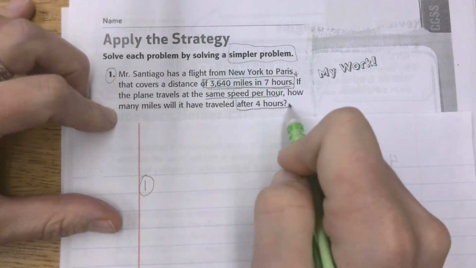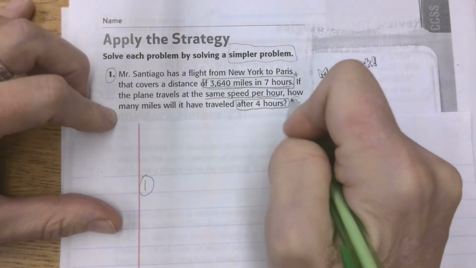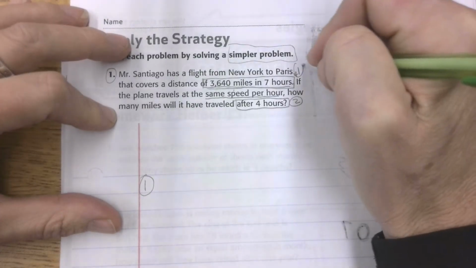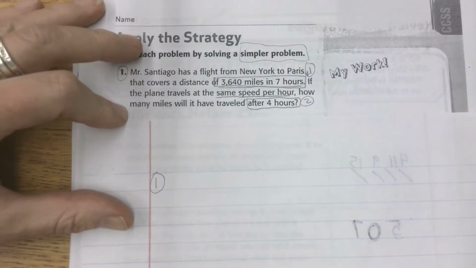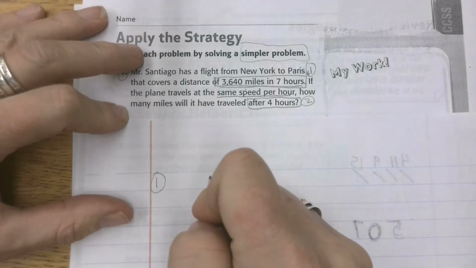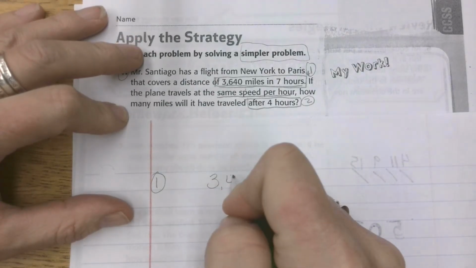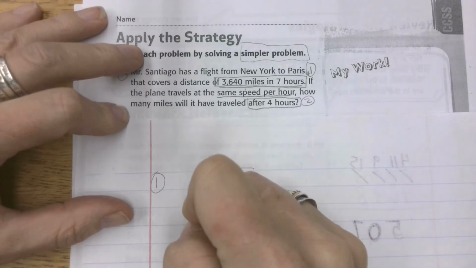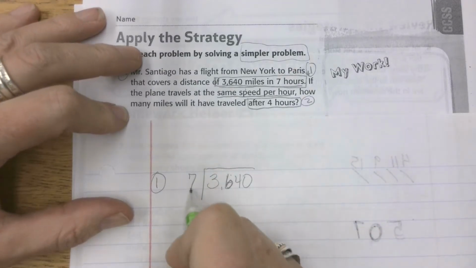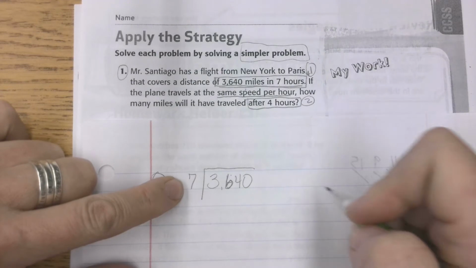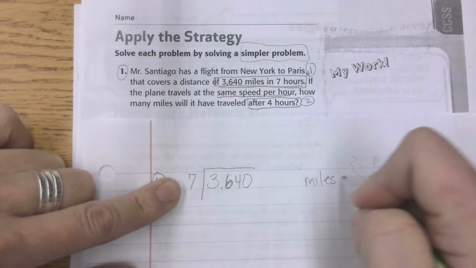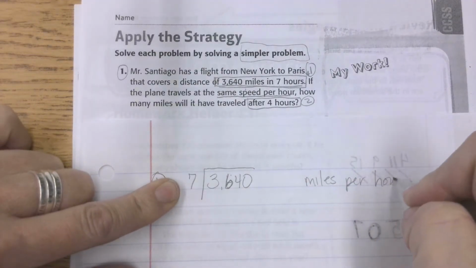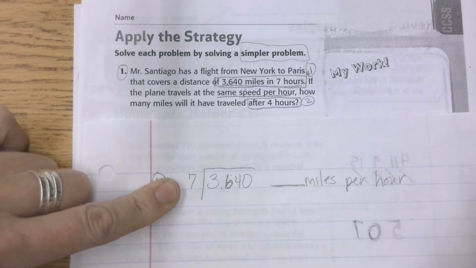Well, this is problem number 2. So this is problem 2. Here's problem 1. So we're breaking it into something smaller. So first of all, we have 3,640 miles that have been covered in 7 hours. So let's find out how many miles per hour. So that's what we're looking for right here, okay?